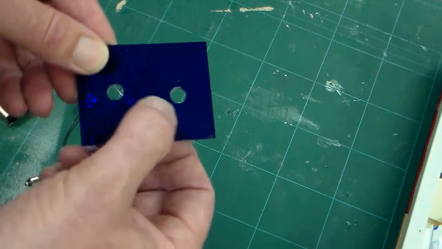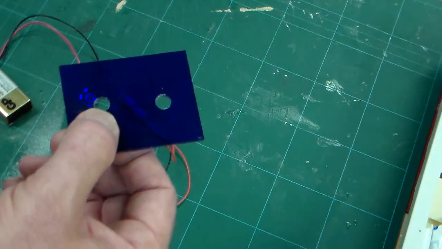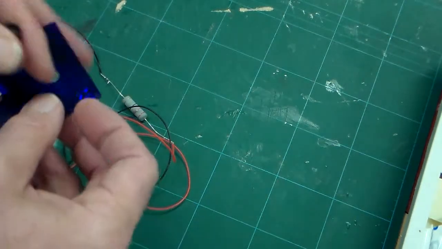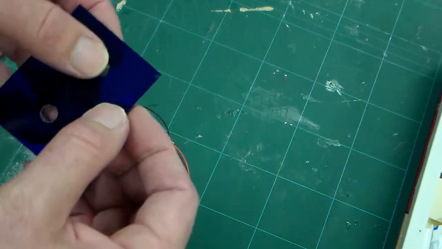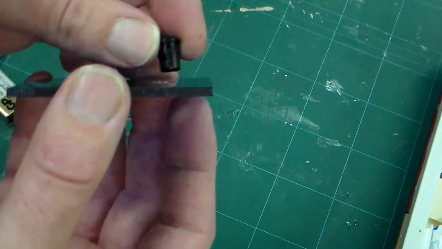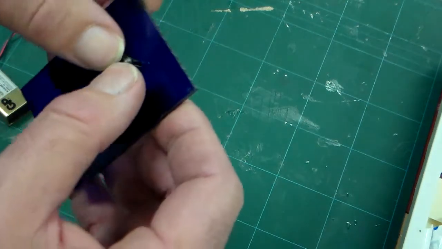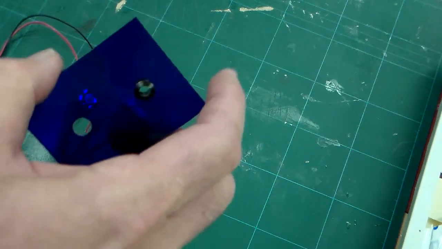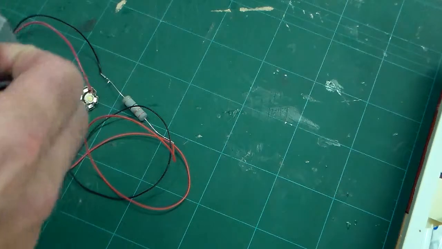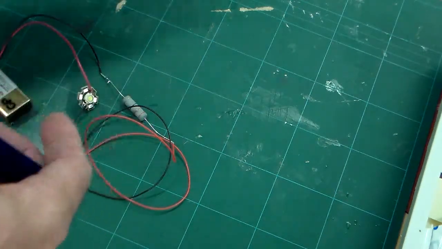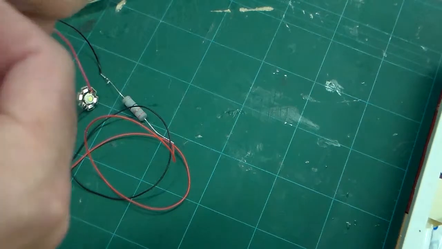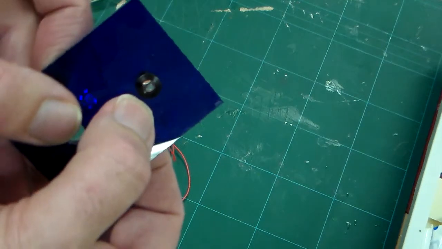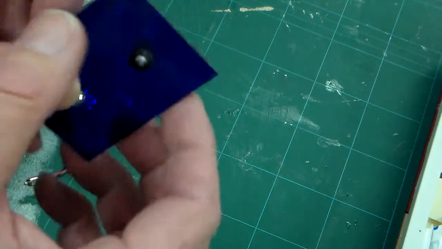So for example here I've got a piece of acrylic that I've drilled a couple of holes in, and if we just take different LED holders, so there's an LED holder there, you can see that there's a plastic type of LED holder which will push into our hole, and then we can take a regular LED and put that into our LED holder, and now we've got a much better way of mounting our LED.